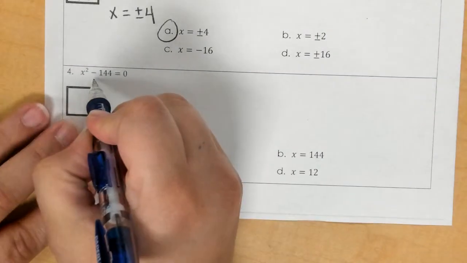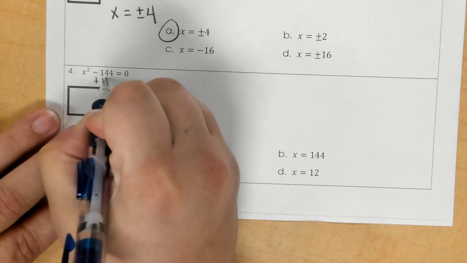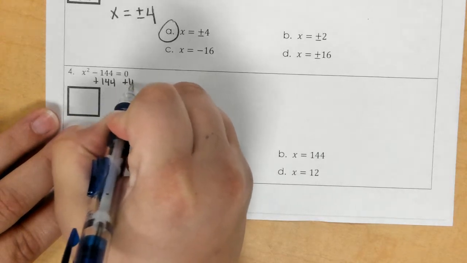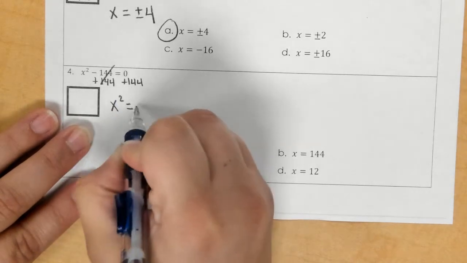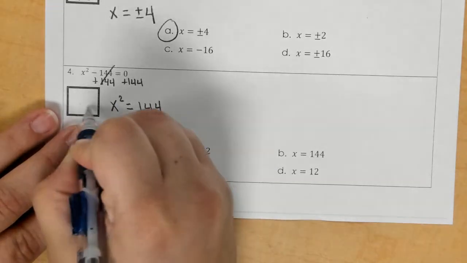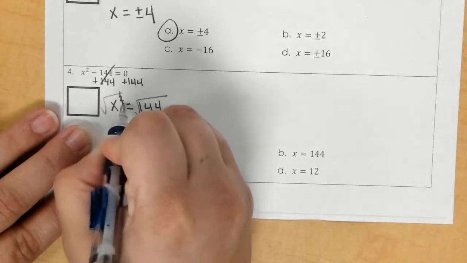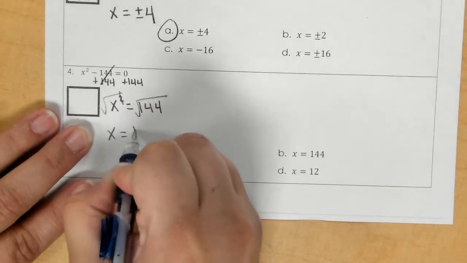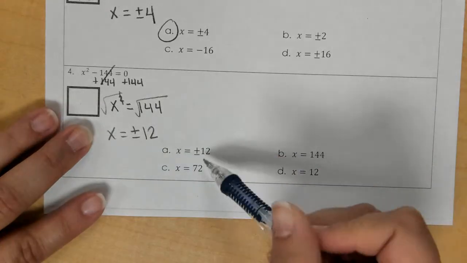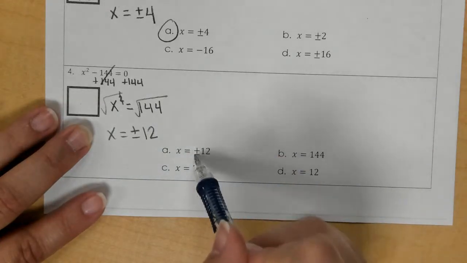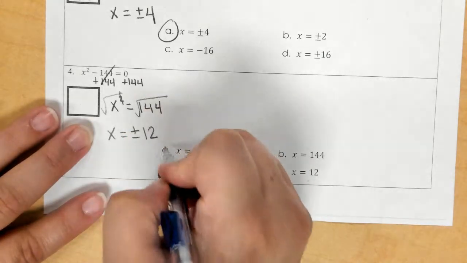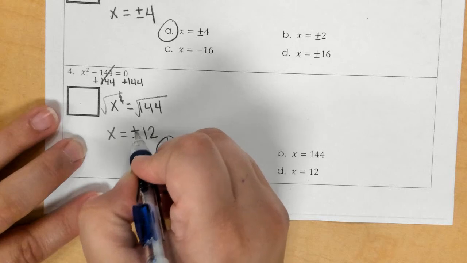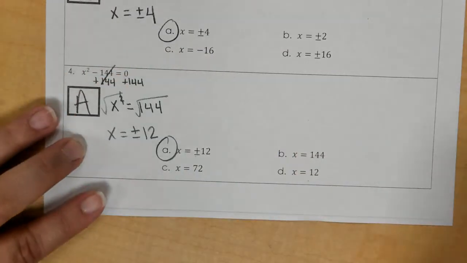Okay. And then lastly, number 4, again, finding square roots. So we just add 144 to both sides. X squared equals 0 plus 144 is 144. And then we square root both sides. And the square root of 144 is 12. And now, the difference is this has a positive 12. It's supposed to be plus or minus 12 because it's in an equation. In an equation, you always put plus or minus. So A it is.